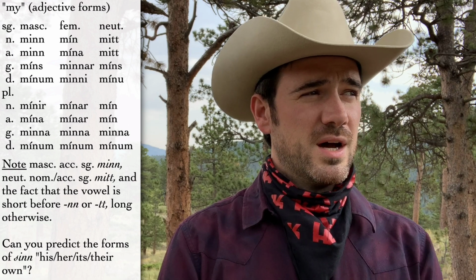So it will be long before just one consonant or before NS, short before doubled consonants, doubled N or double T. That neuter nominative accusative singular form with the double T is also somewhat unique to these forms. So you're going to get mitt, þitt, sitt.